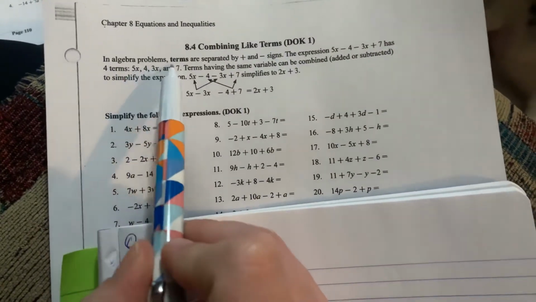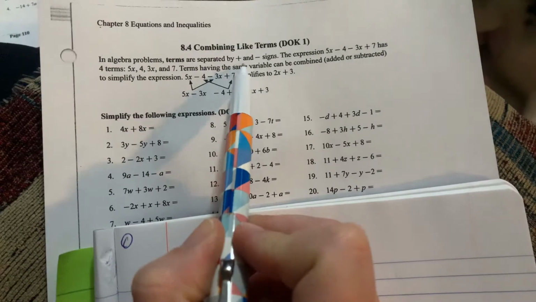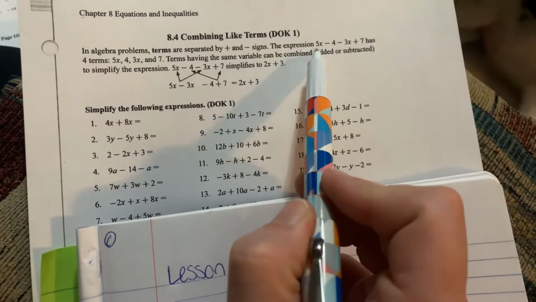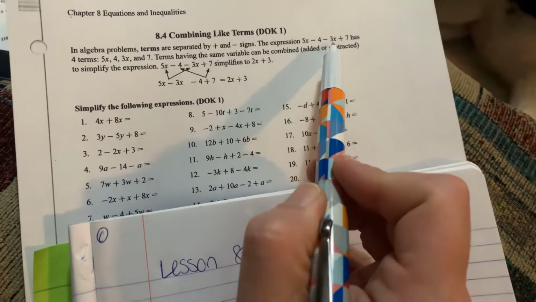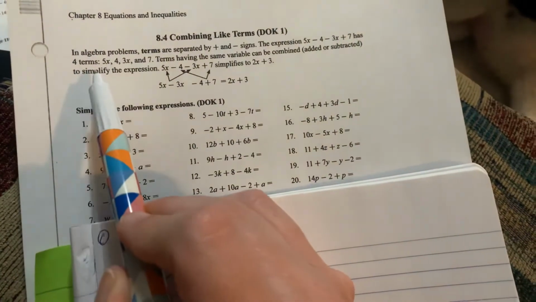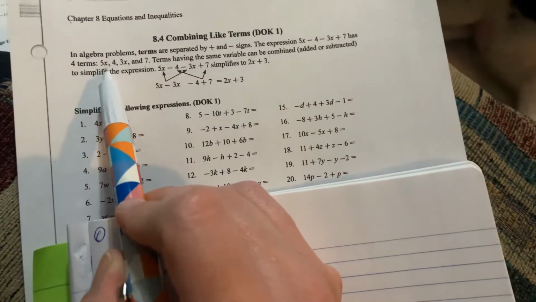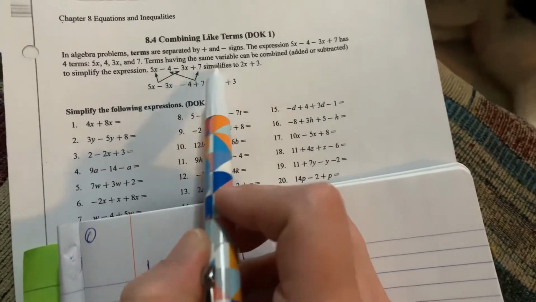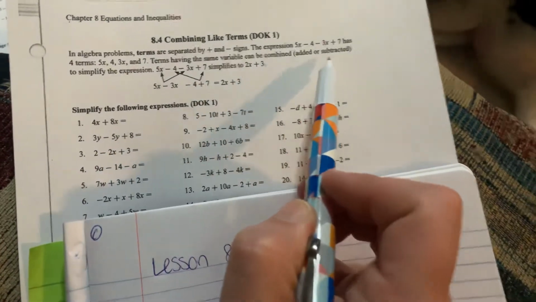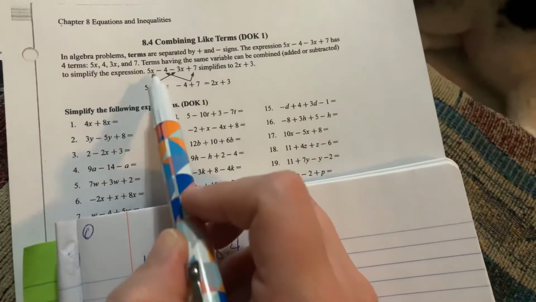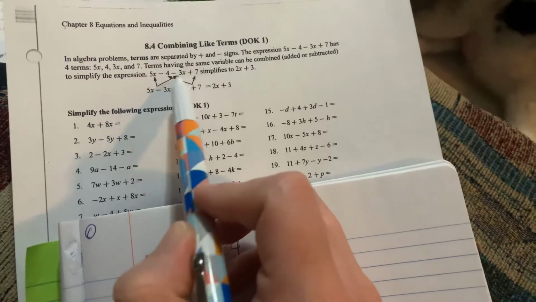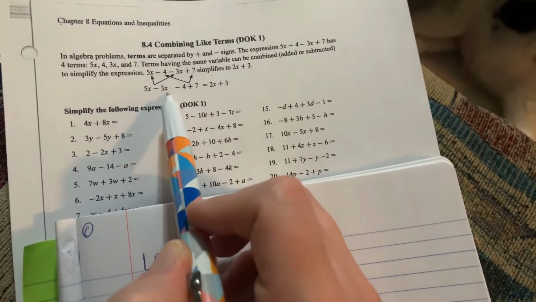First thing we need to discuss is that in algebra problems, terms are separated by plus and negative signs, so a positive and negative. And the expression 5x minus 4 minus 3x plus 7 has four terms. It has 5x, 4, 3x, and 7. Terms having the same variable can be combined, added or subtracted, to simplify the expression. So we had a 5x and a negative 3x here, so we can combine those two. So we have 5x minus 3x.